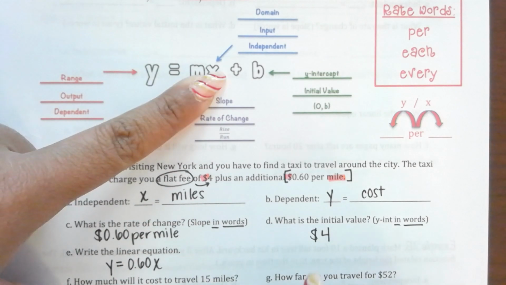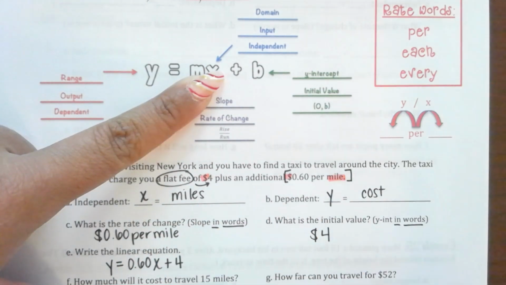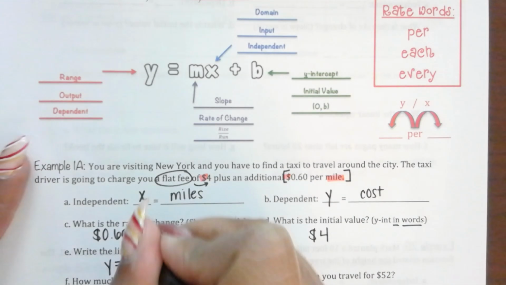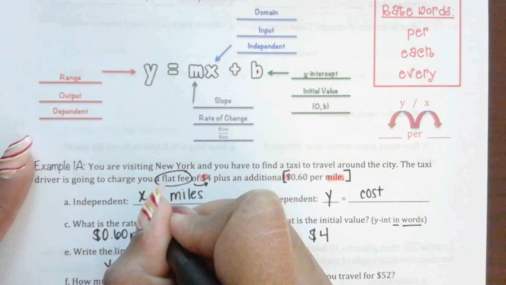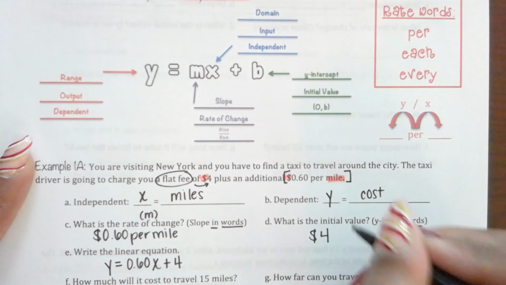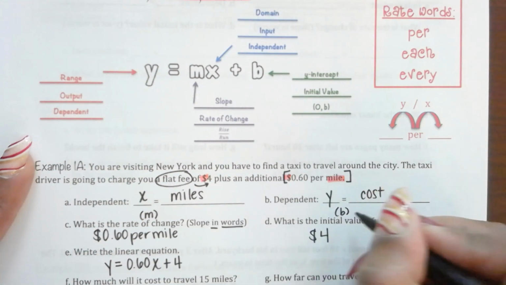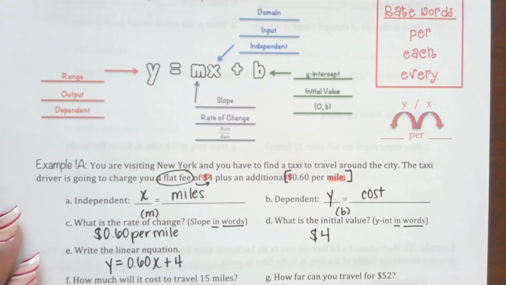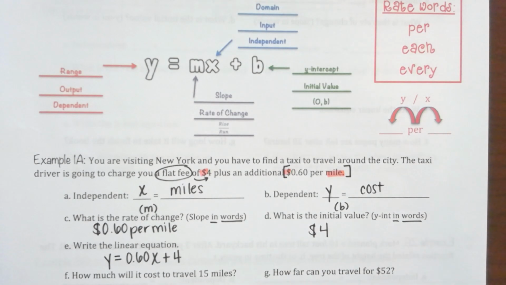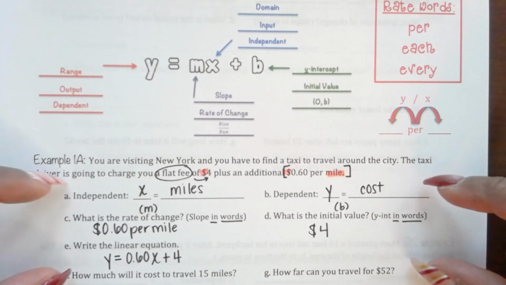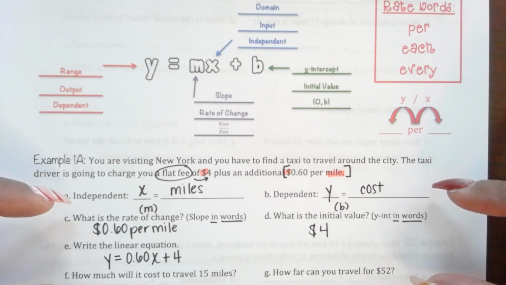Then plus, because that's my b, my initial value. So if you're someone that needs to see the variables like yesterday, remember rate of change is m, initial value is b. That's recalling from yesterday. Any questions? Is everybody good? Do you see how this relates to Monday and Tuesday's notes?